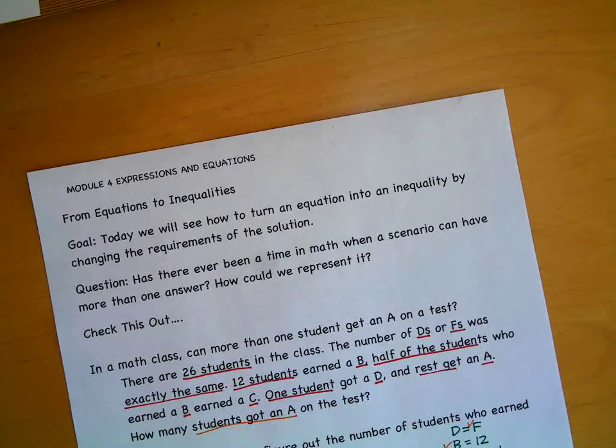Okay, so our goal for today. Today we will see how to turn an equation into an inequality by changing the requirements of a solution. The question that I asked you to think about was, has there ever been a time in math when a scenario could have more than one answer? And we just proved it by talking about who passed the test.